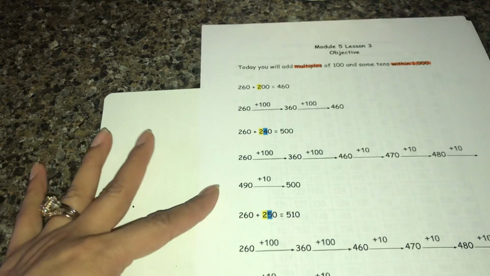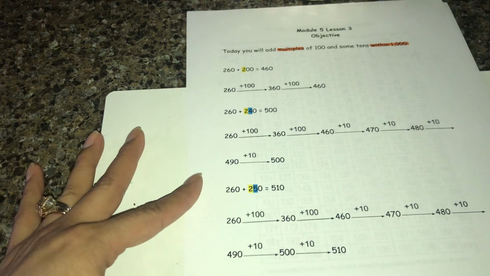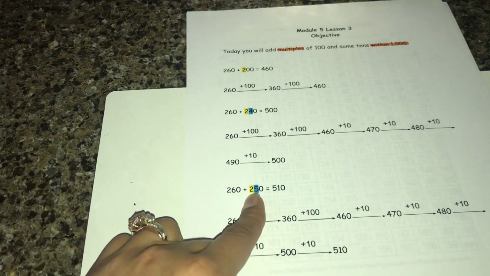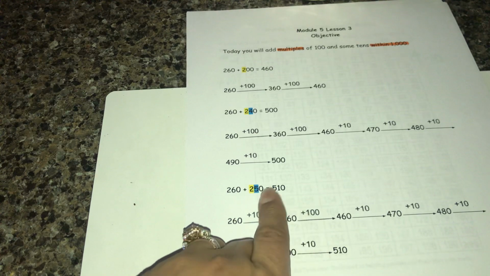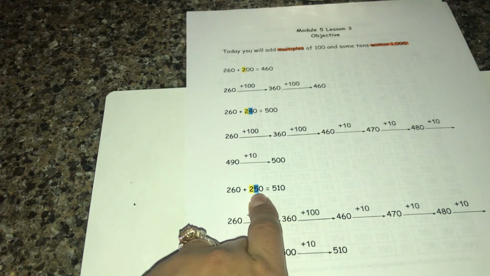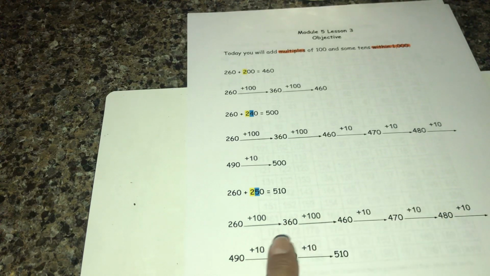And I did one more example to show you. So the last example is 260 plus 250. And 250 has 2 hundreds, so I drew 2 arrows with 100. And it has 5 tens, so I drew 5 arrows with plus 10 on top of them. 1, 2, 3, 4, 5.